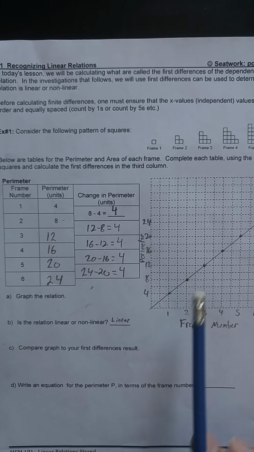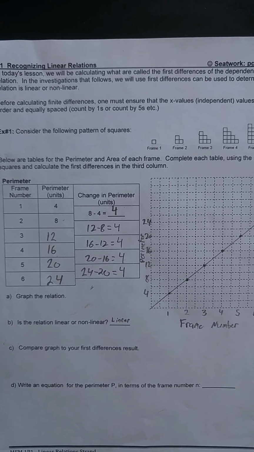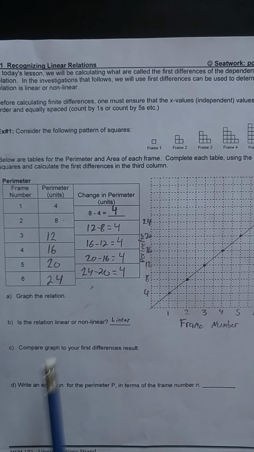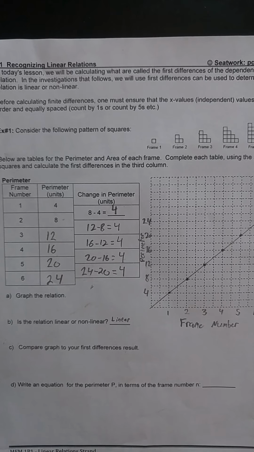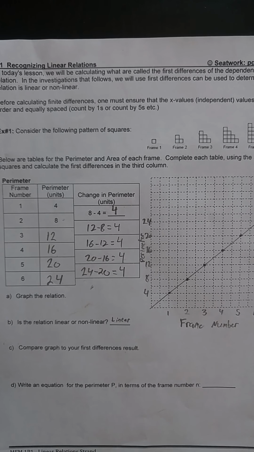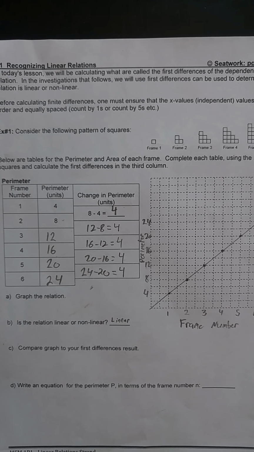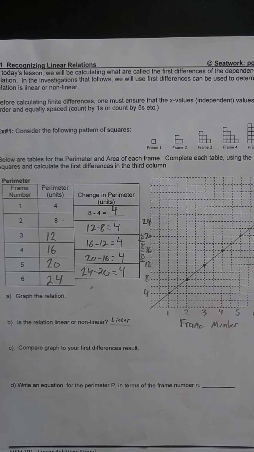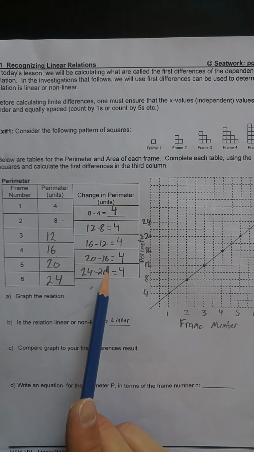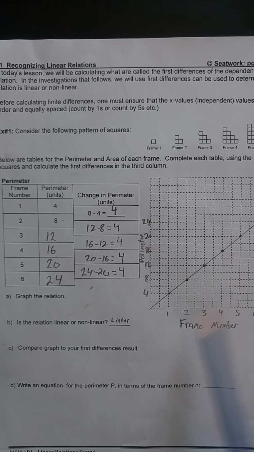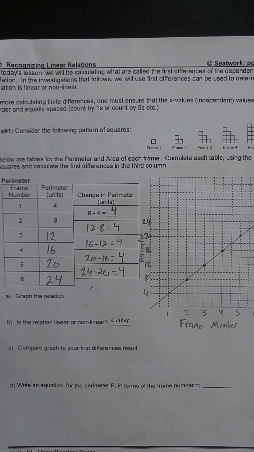Okay, next was to graph the relation. I graphed the relation, and what do we see? It looks like a line. So we can say, is the relation linear, non-linear? It's linear, right? We know that's called a linear graph or a linear relation. Okay, C, compare graph. So compare the graph to your first difference results. So we can see if our first difference results are the same, so these are all the same because it's all 4, our graph is going to be linear.